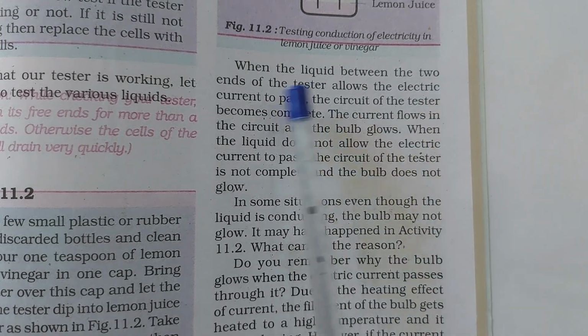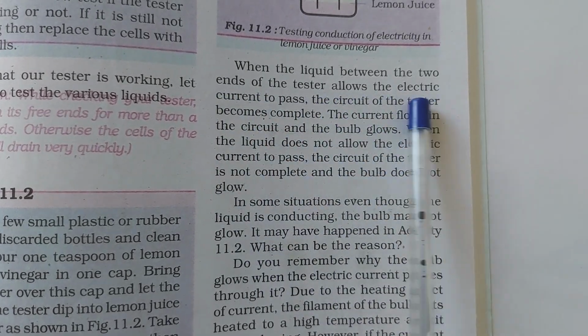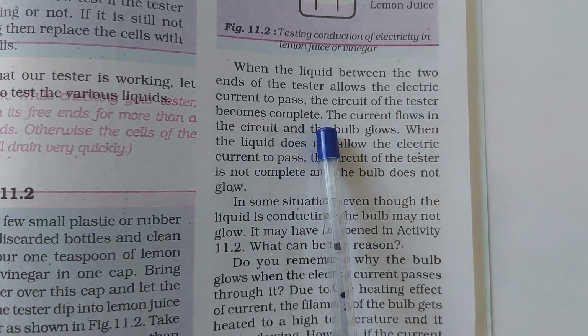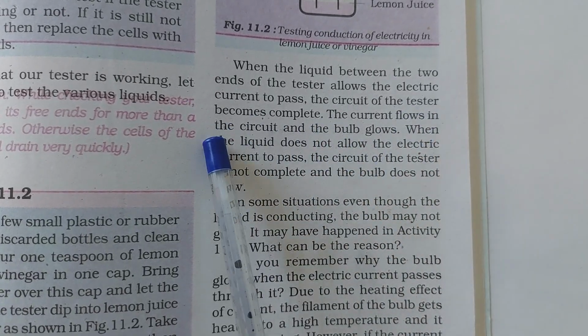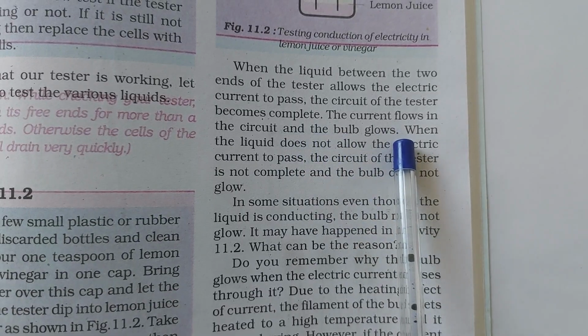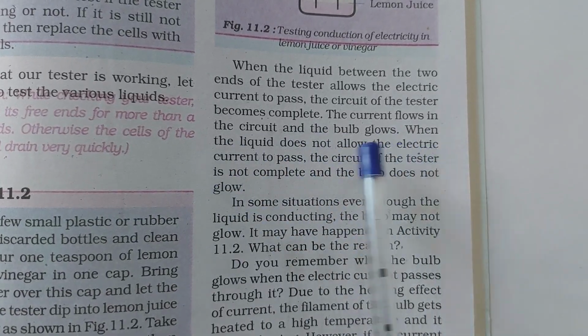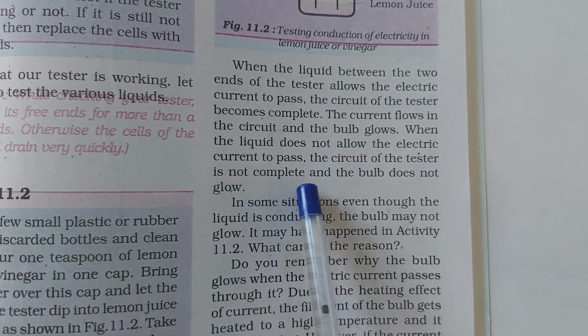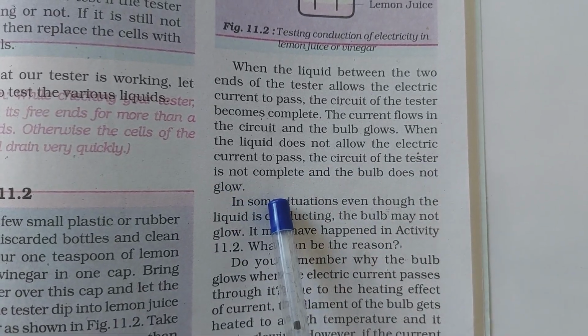When the liquid between the two ends of the tester allows the electric current to pass, the circuit of the tester becomes complete. The current flows in the circuit and the bulb glows. When the liquid does not allow the electric current to pass, the circuit of the tester is not complete and the bulb does not glow.